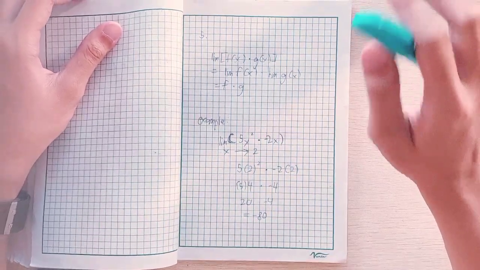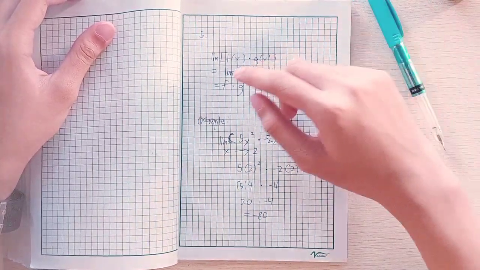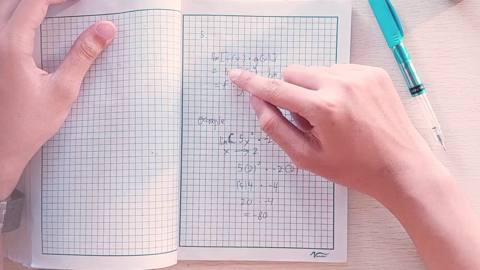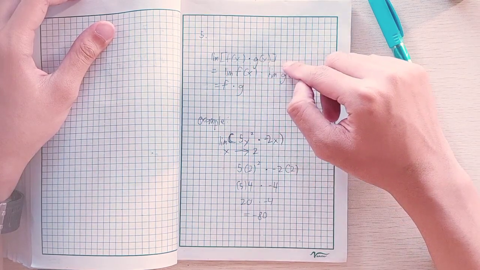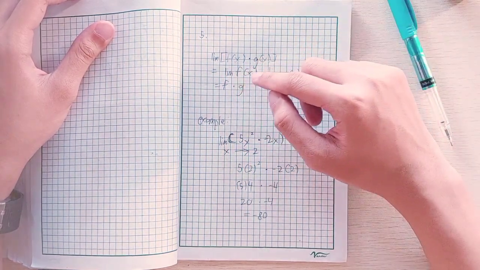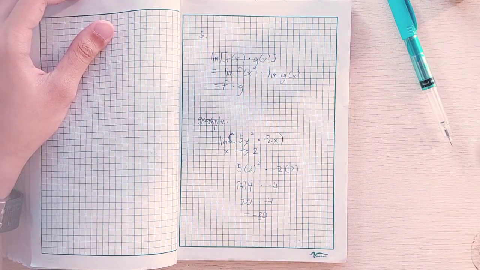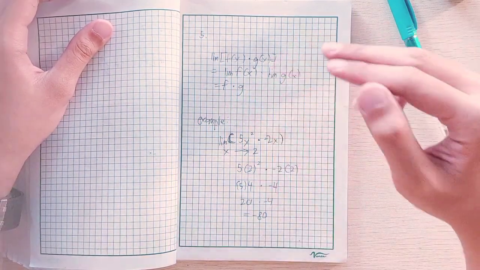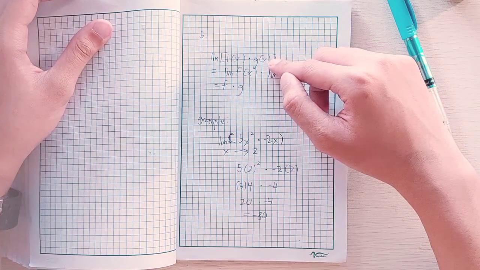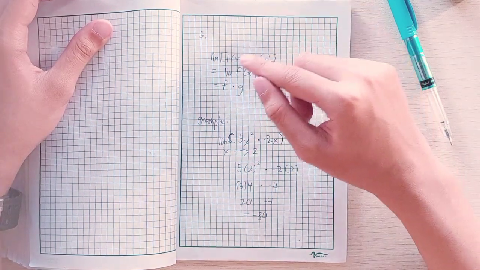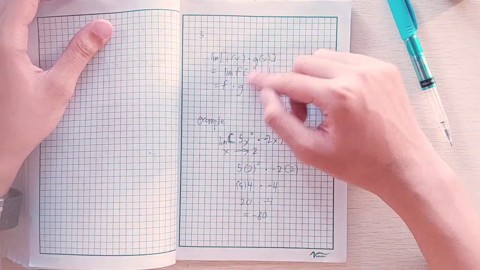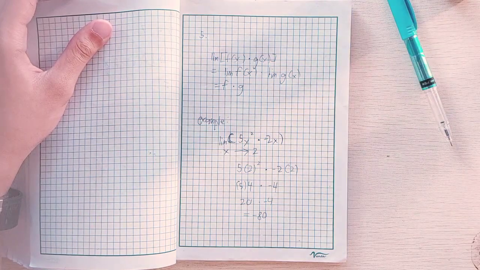To start off, the theorem states that the limit of f of x times g of x is equal to the limit of f of x times the limit of g of x. It's basically f times g. You'll be multiplying the f and g and you're just going to substitute the x.